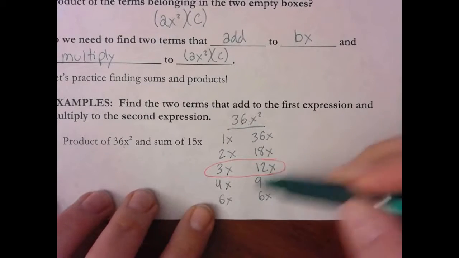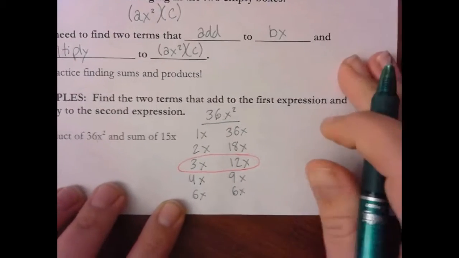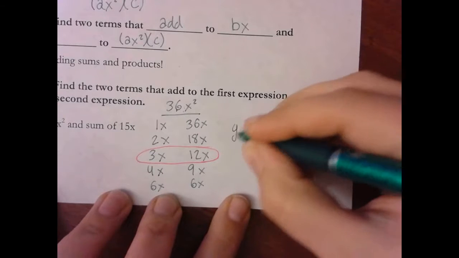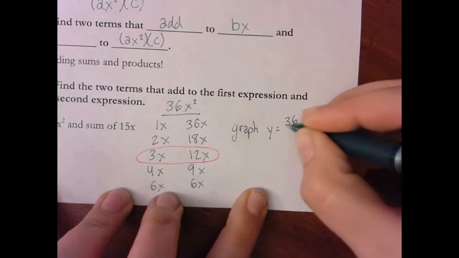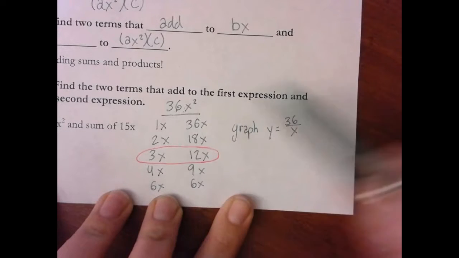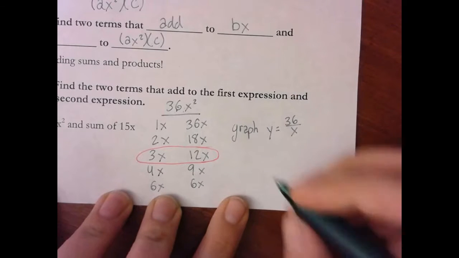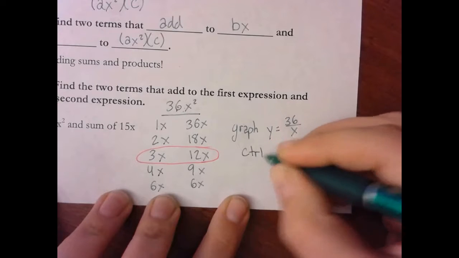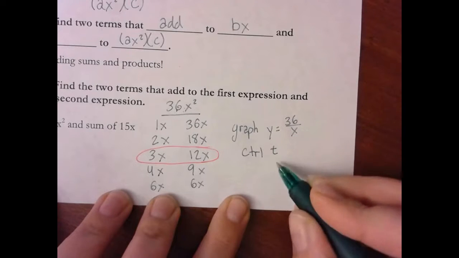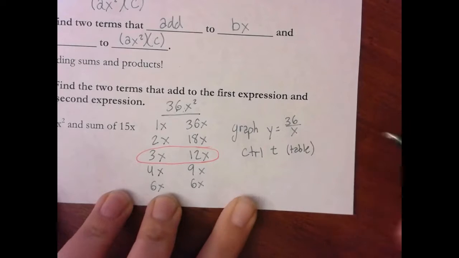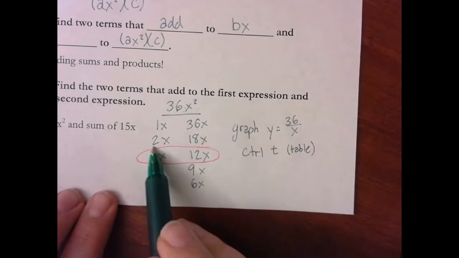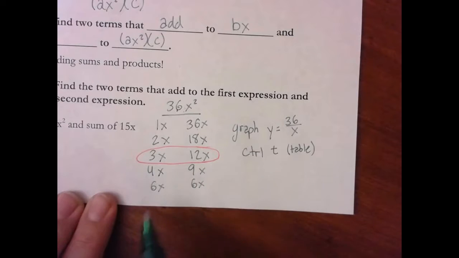If you're not so comfortable finding all of these, what you can do instead is on your calculator graph y equals 36 over x. So whatever coefficient you're trying to find, over x. Then hit Control T, and that'll give you a table. Look at your table. It'll list 1, 36, 2, 18, 3, 12, and just list all the whole numbers.